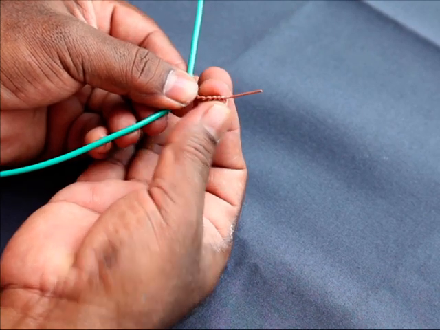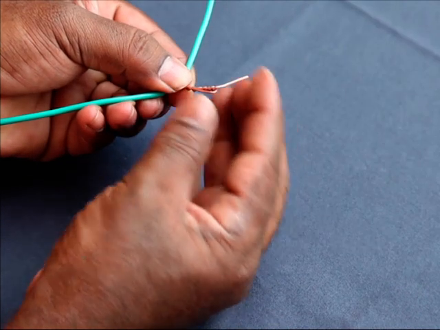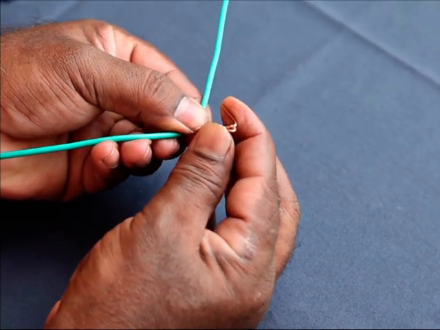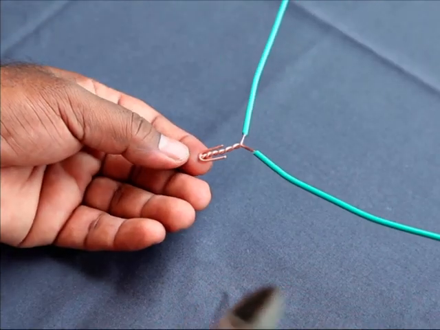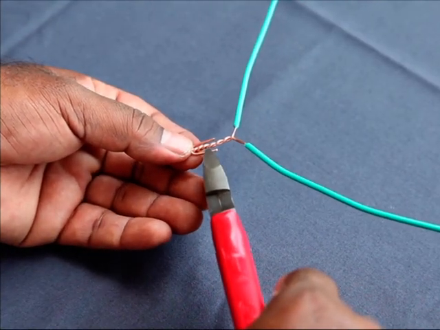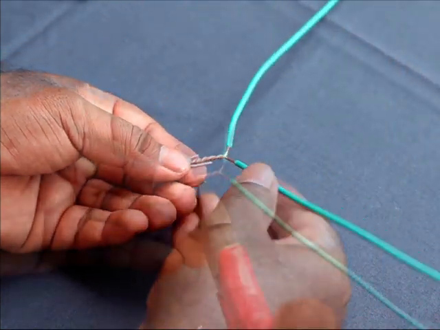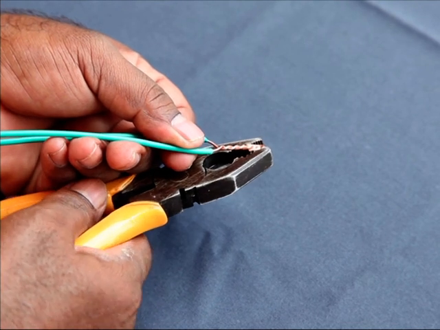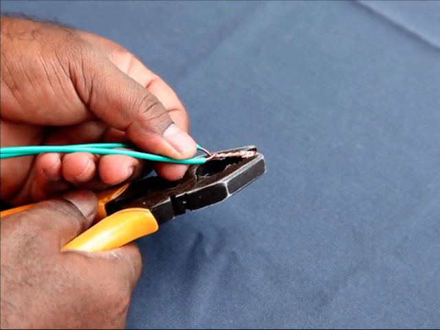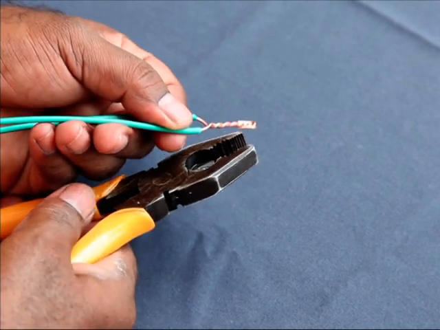8. Fold the remaining wire back on the twists. 9. Cut the excess wire. 10. Press the ends of the wire with the help of combination pliers to avoid sharp ends.